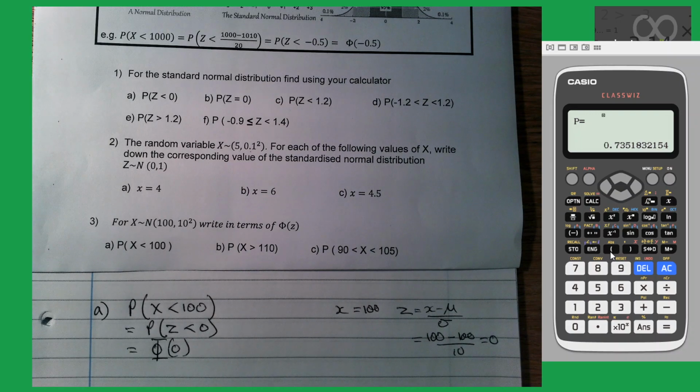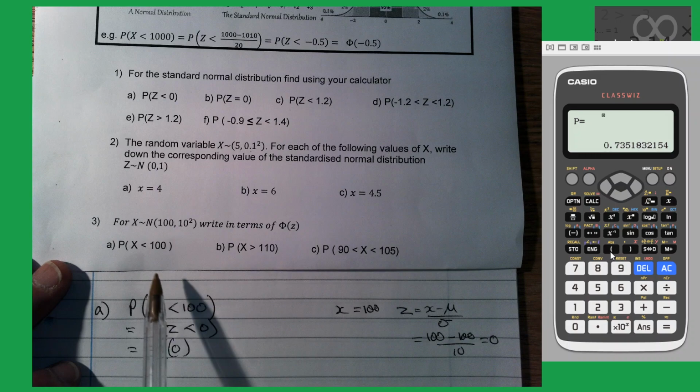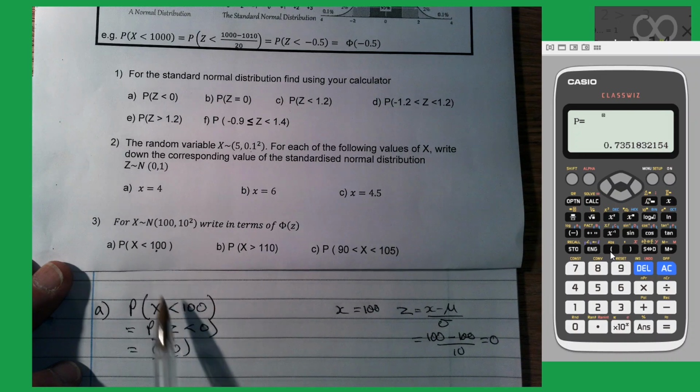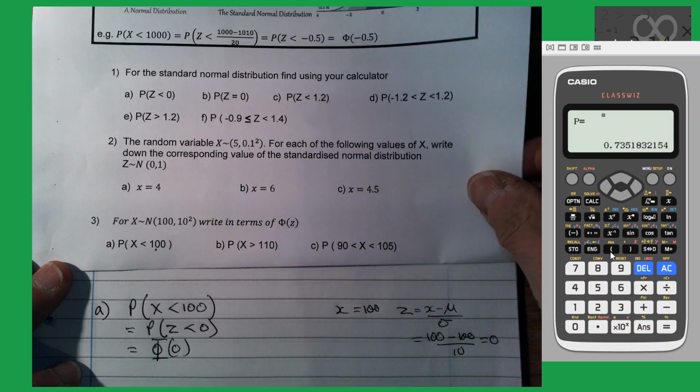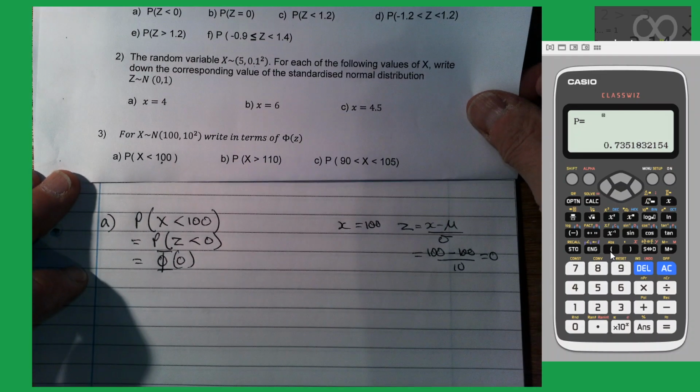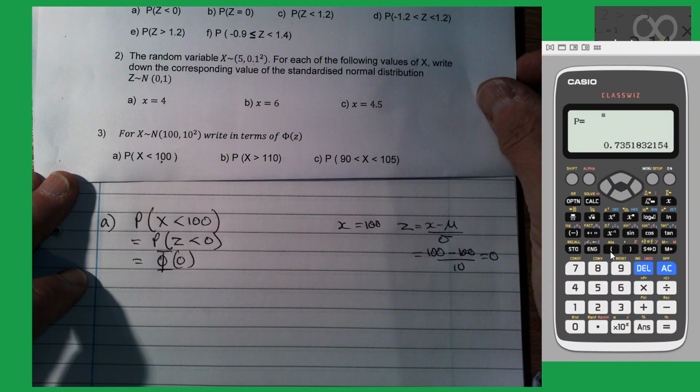Now it might have been obvious to you straight away because this is the mean, but worth looking at the method as well. So the method will make more difference in the next two questions.